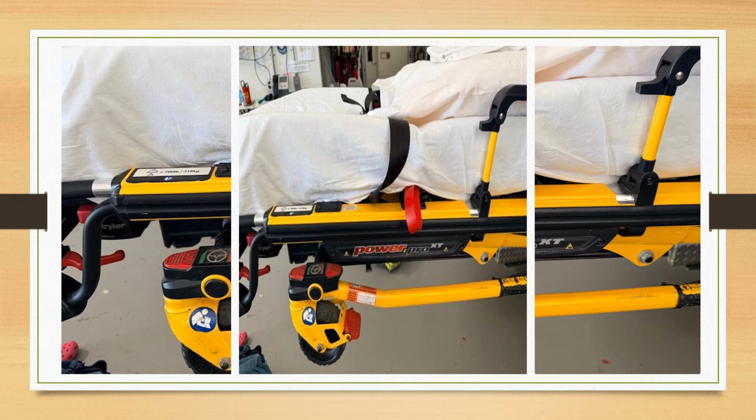Some services have opted to be proactive and mark where the straps should be attached to the stretcher. Looking at this stretcher here, there is silver tape on where the initial application of the extremity Posey strap should go.